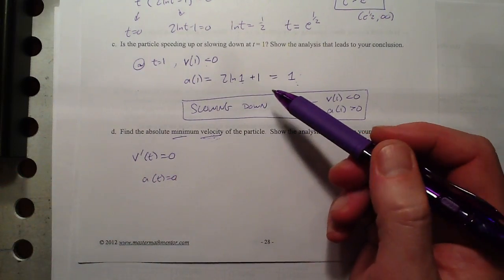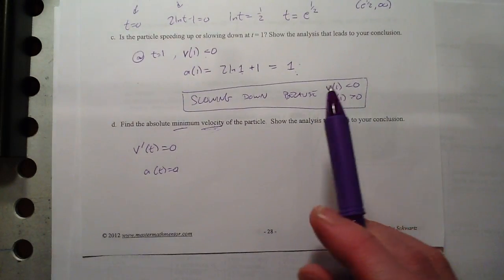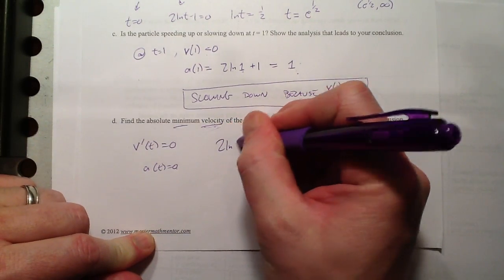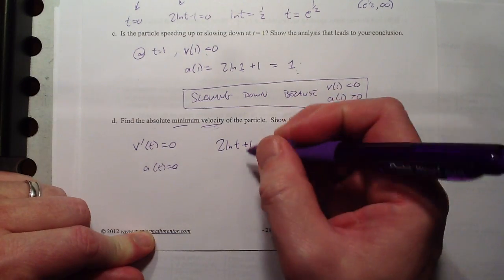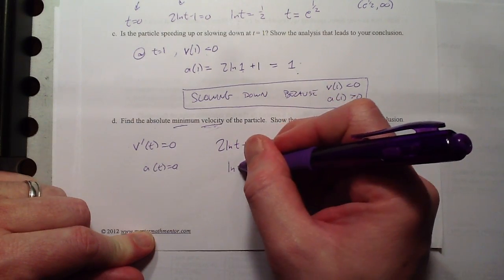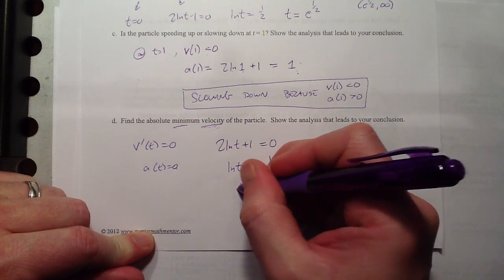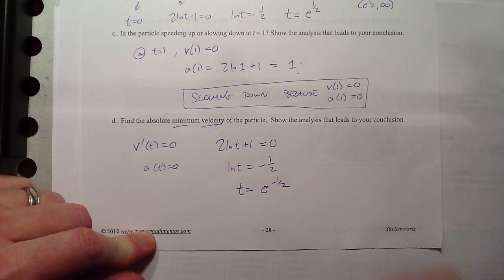And I have the acceleration up here, right? It's 2 times the natural log of t plus 1. So 2 natural log of t plus 1 equals 0. So natural log of t is equal to negative 1/2. So t would be e to the negative 1/2.